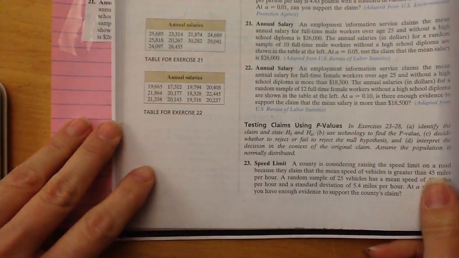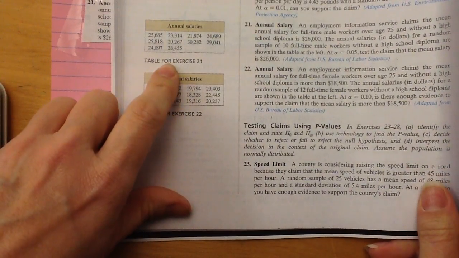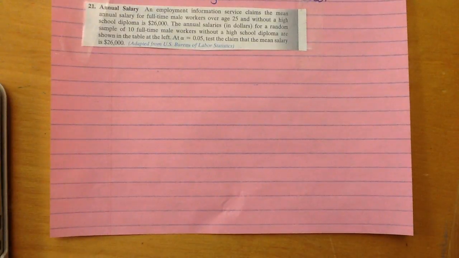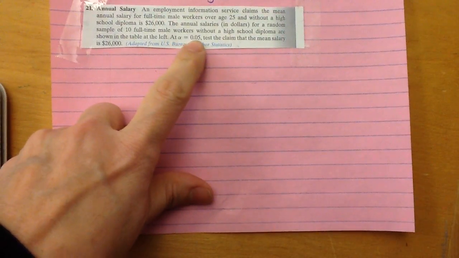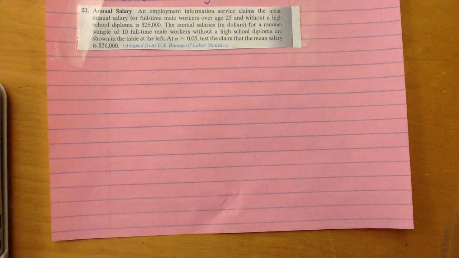Oh, we're going to need a table at the left. Let's see. Here we go. Right here, table at the left. At alpha equals 0.05, test the claim that mean salary is $26,000.